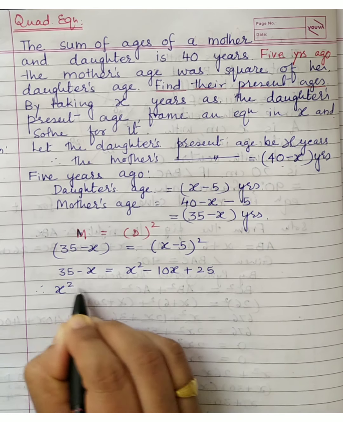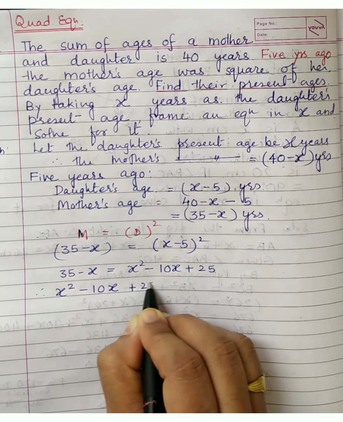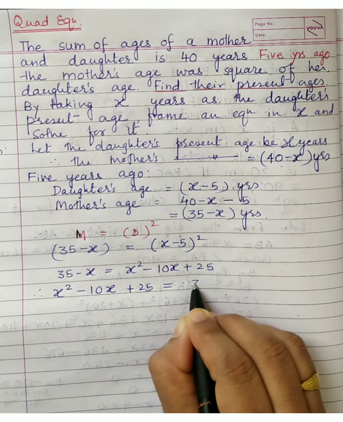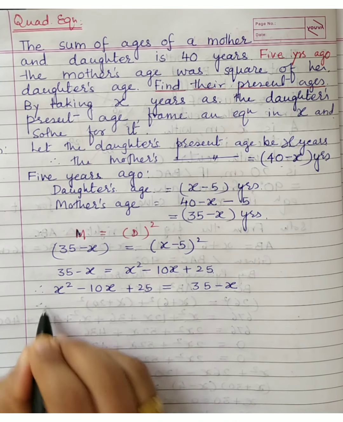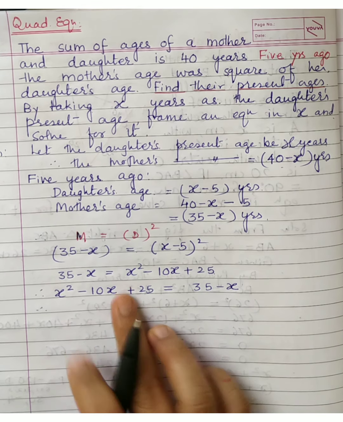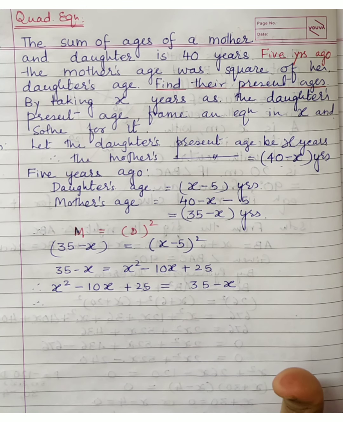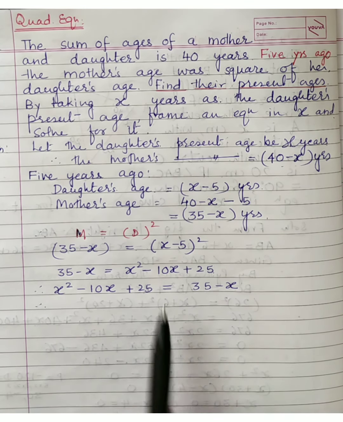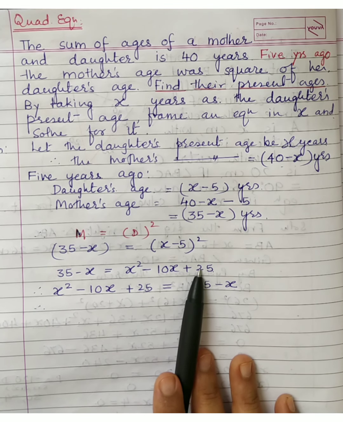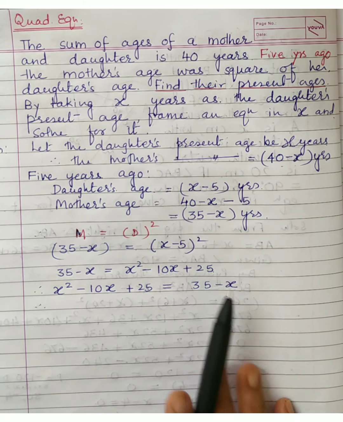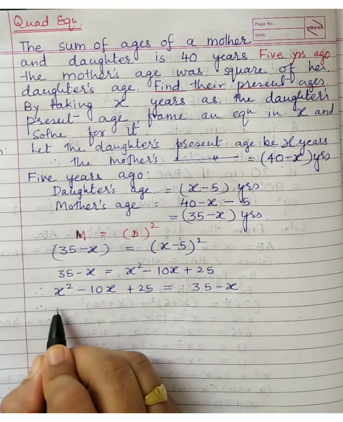So I get x square minus 10x plus 25 equals 35 minus x. Both sides are changed. Why have I done this? Because many a time children go for the very difficult and complicated part very easily, and while shifting they make plus minus sign changes and the entire sum goes wrong. So practice well for this.